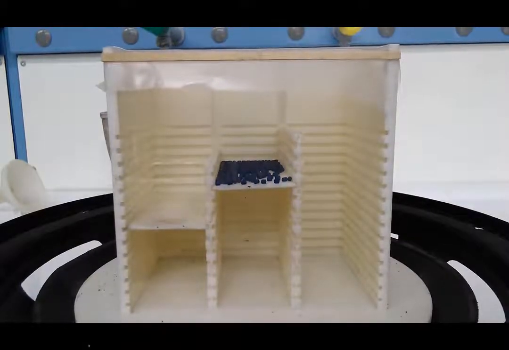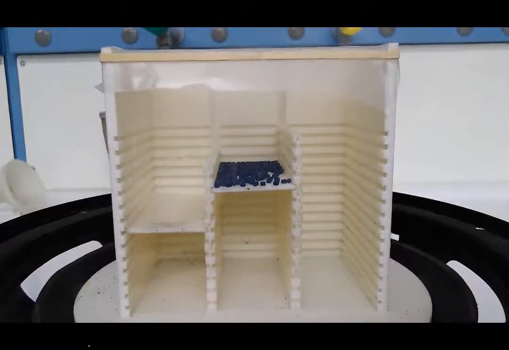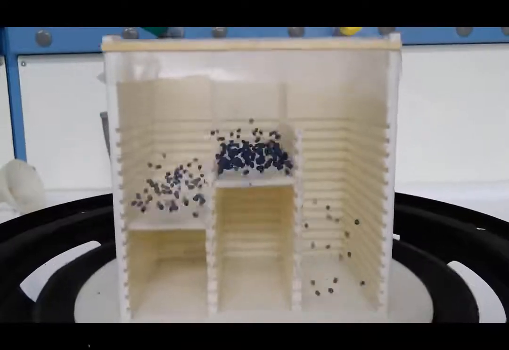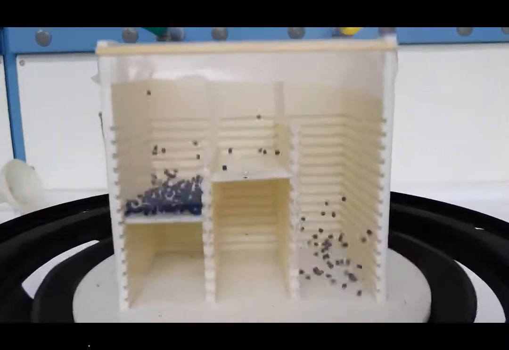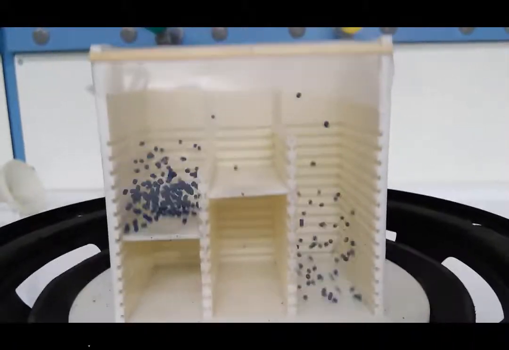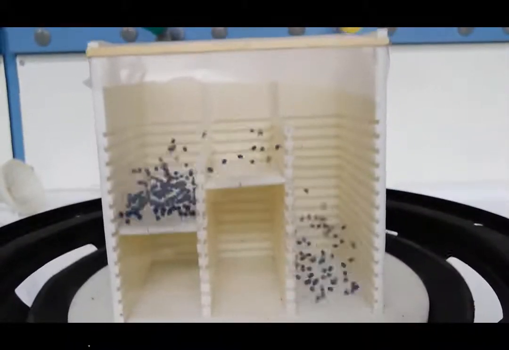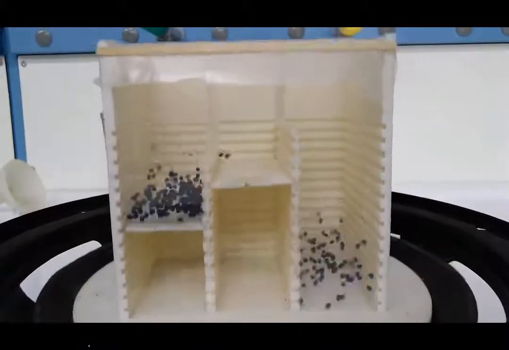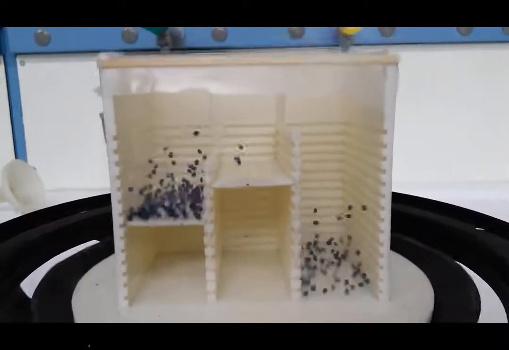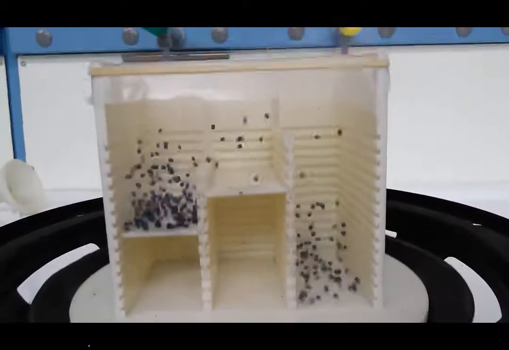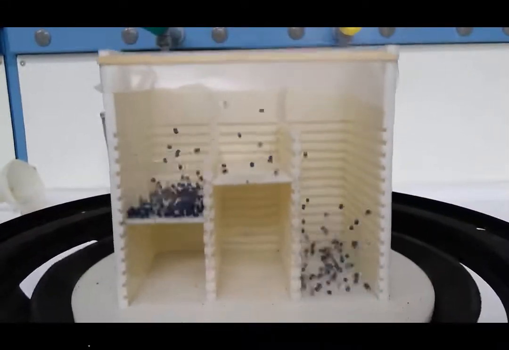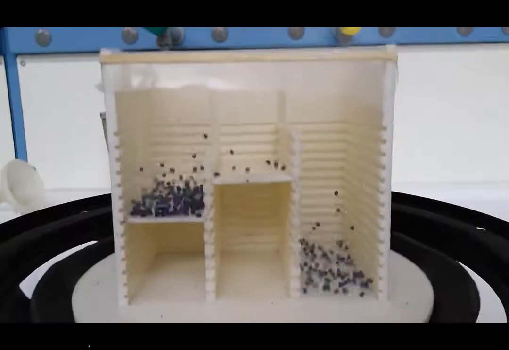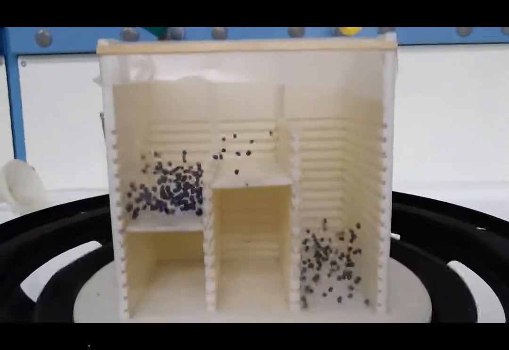So let's give him a little bit more time. There we go. So you notice how some of them are going all the way over to the right. The majority, though, are going to the left. But let's see what happens over time. Let it go. Might take a little while.